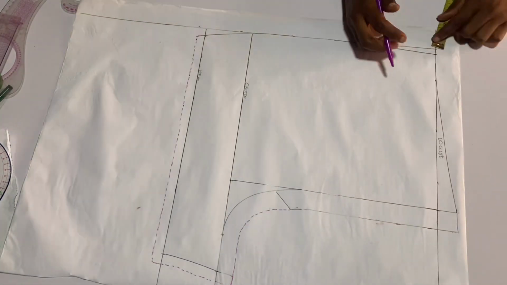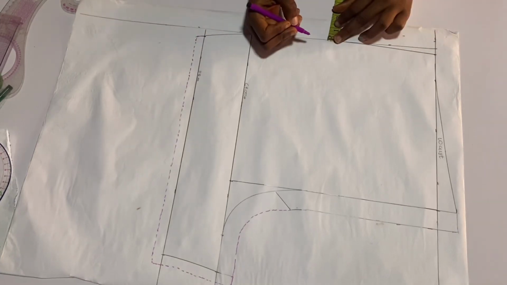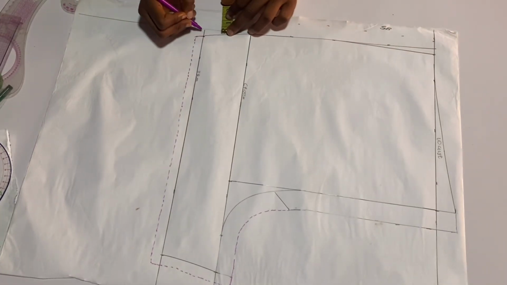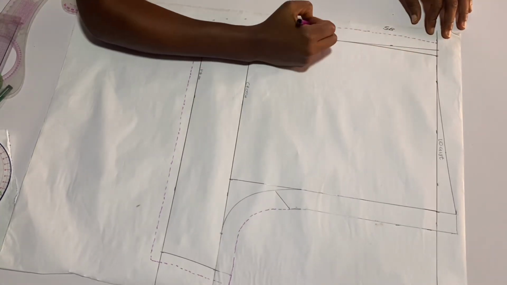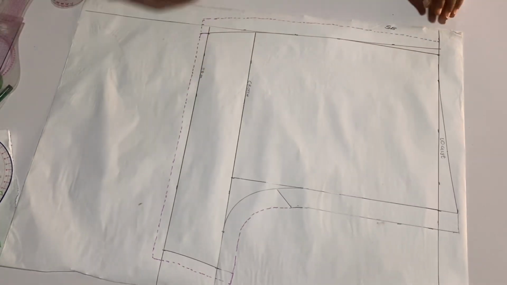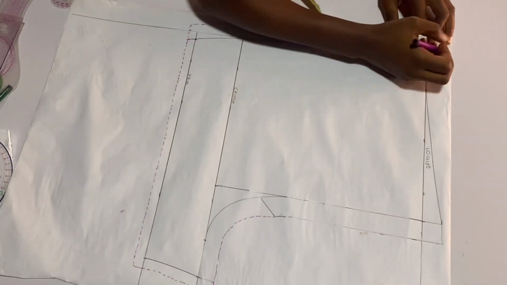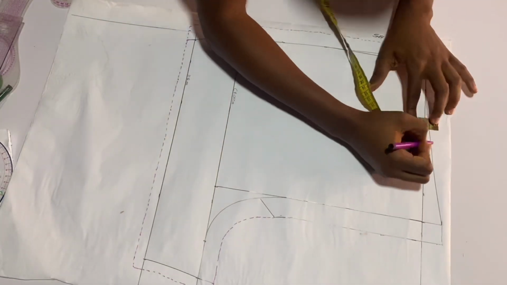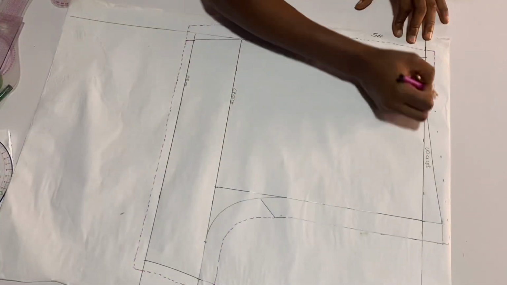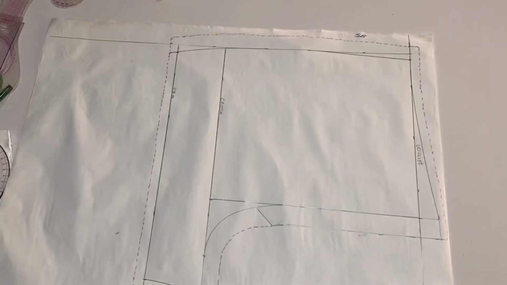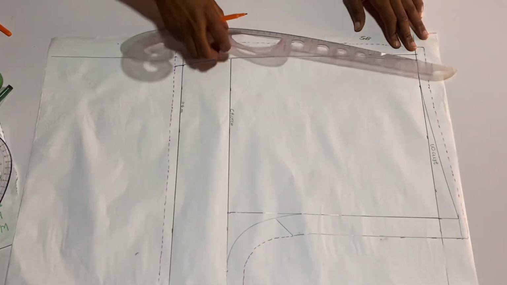So guys, for this other side here also, I'm going to add 1 inch sewing allowance. Remember, we didn't add this sewing allowance to the side of the front, so don't forget to add 1 inch sewing allowance to the center back. Yes, and I'm also going to add ½ inch to the waist area. That's the waistline, or the band line. So that is it.